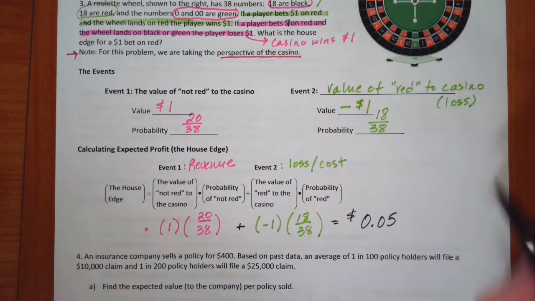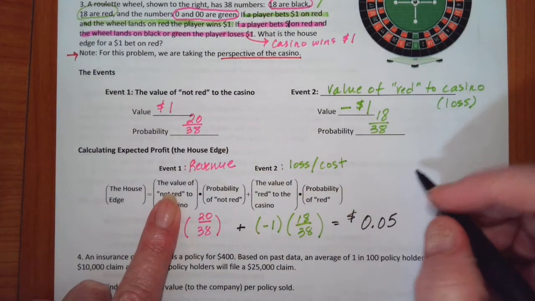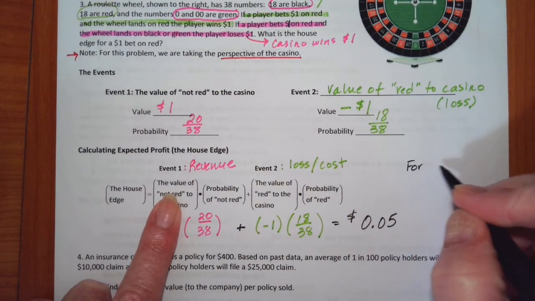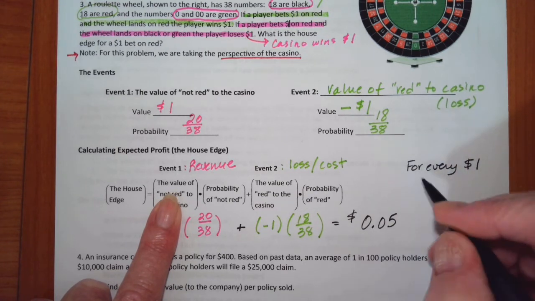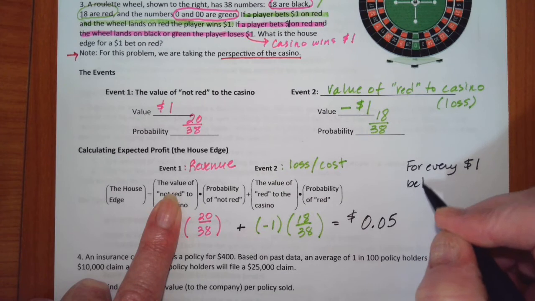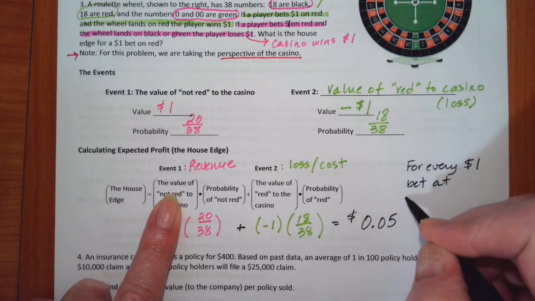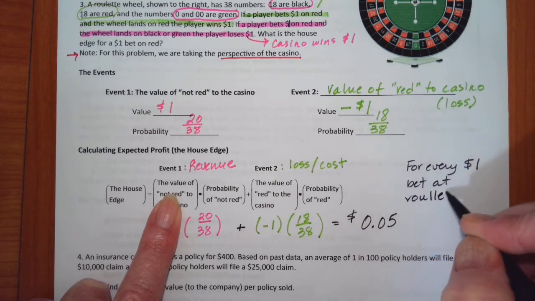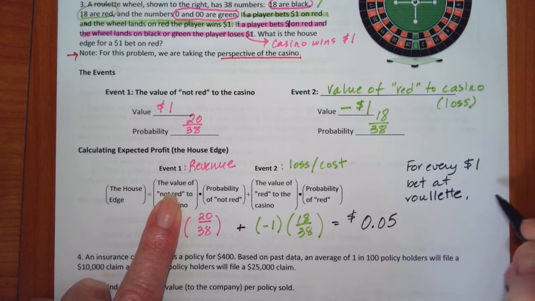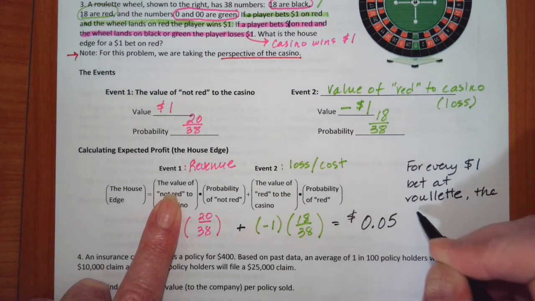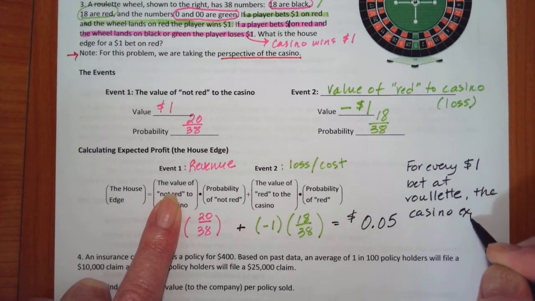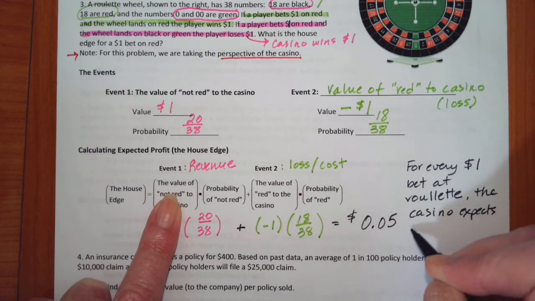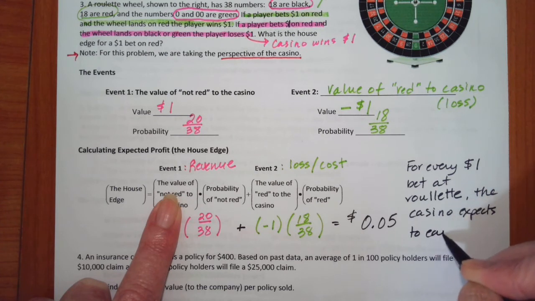What this means is for every dollar bet at roulette, the casino expects to earn 5 cents.